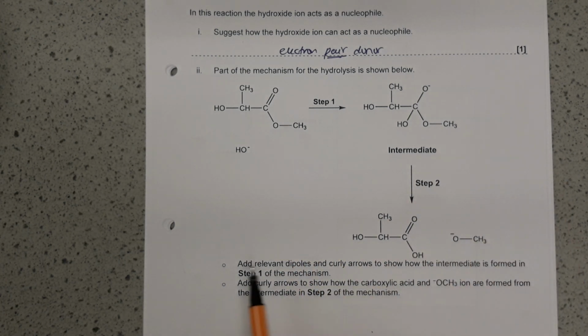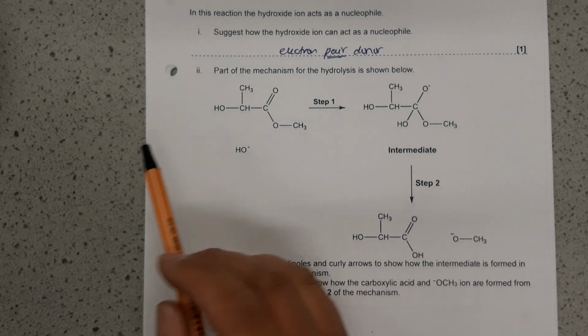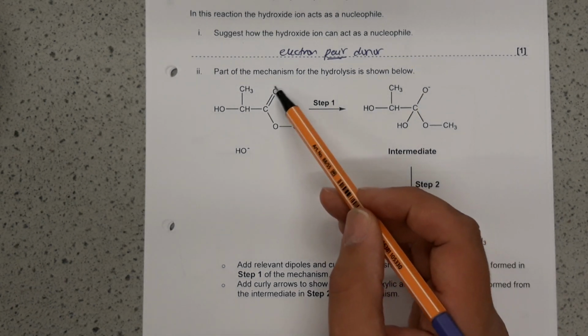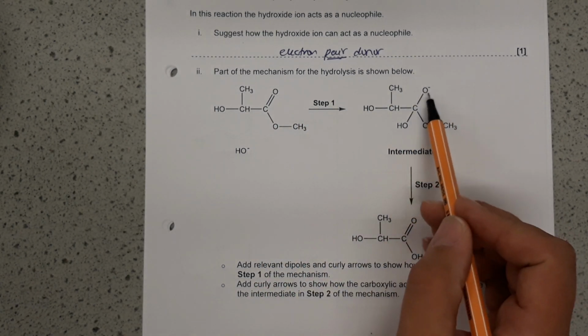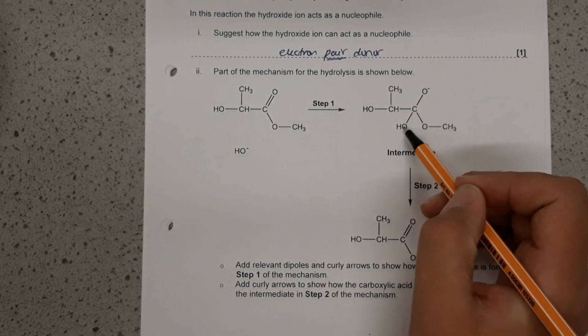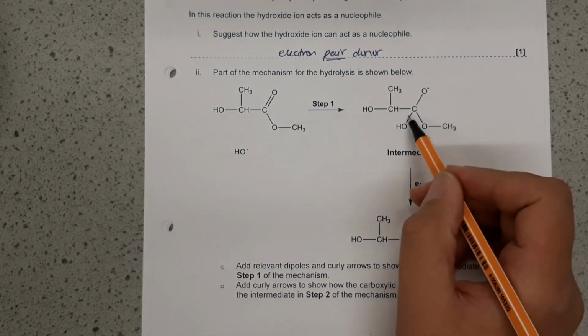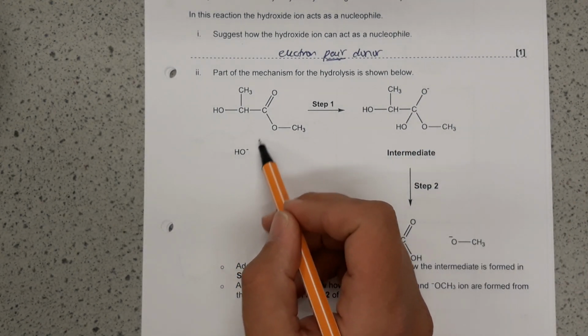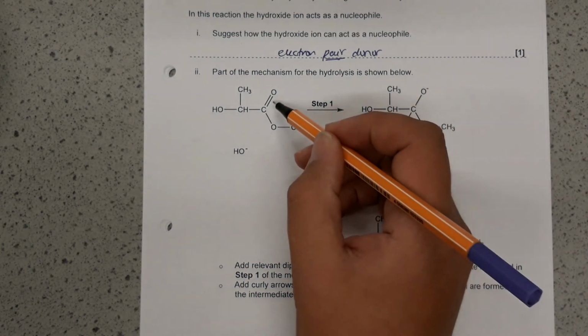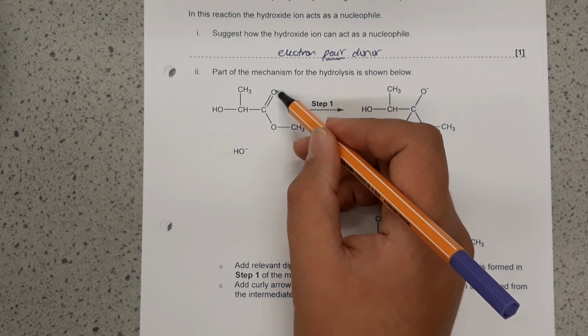Okay? It's asking you then to add curly arrows and dipoles to show how this mechanism would work. Remembering that a curly arrow shows the movement of a pair of electrons, and dipoles are on any polar bonds. So just take it at face value first of all. Look at how it's changing. So the double bond O in step 1 is becoming a single bond O with a negative charge there. The nucleophile, the hydroxide ion, is bonding onto the carbon to give me an OH there. So for this to happen, first of all, electrons must be donating from the nucleophile to the carbon, and for the double bond O to become a single bond with a charge there, that bond must be breaking and the electrons will be going there.